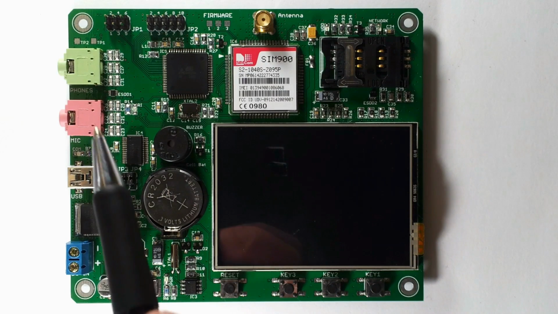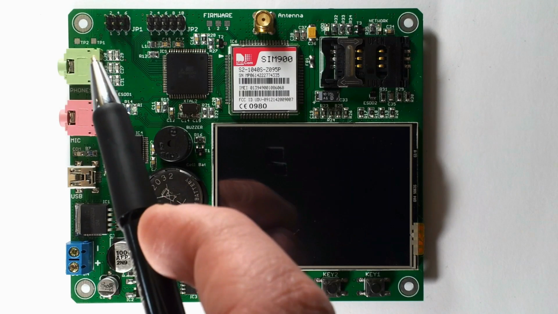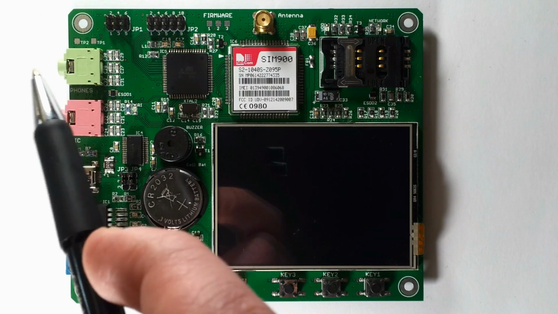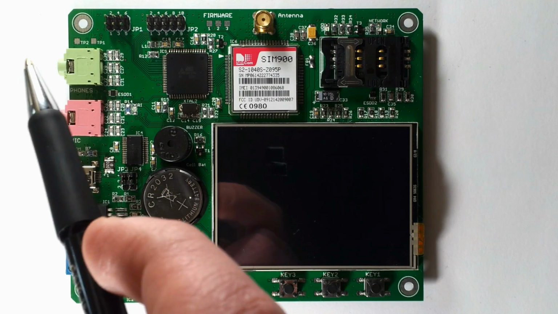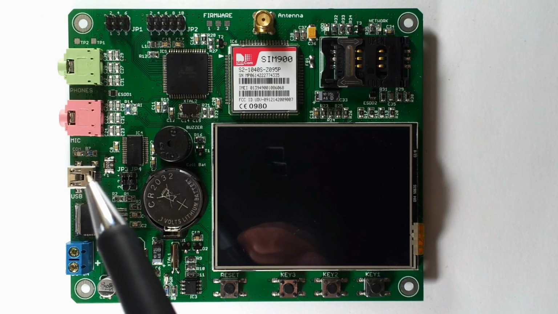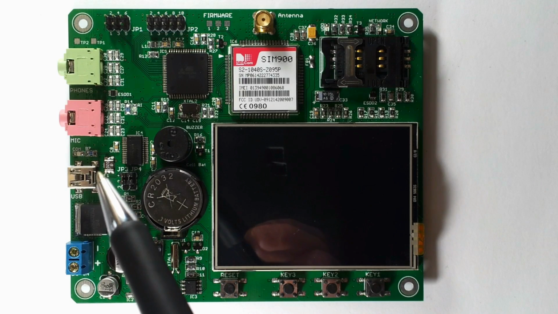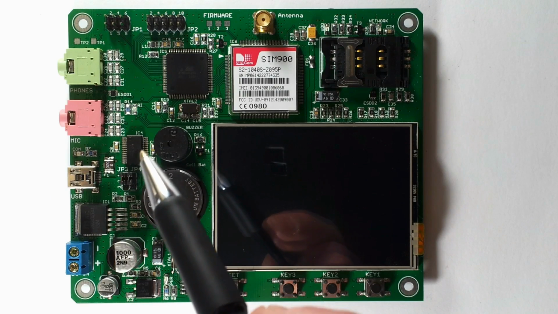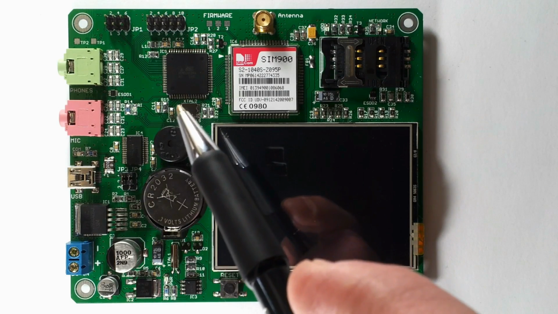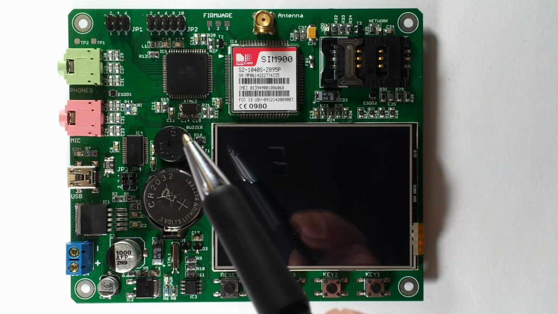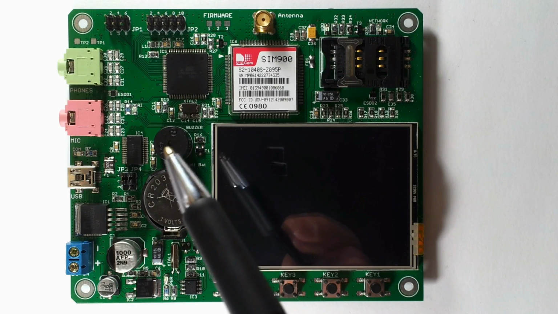Here's the audio input and output. So basically here's where I'm going to connect the microphone input and the speakers or headphones output. This is the USB connector here. It's a mini USB connector, and I used a dedicated FTDI chip to implement the USB communication with the AVR. That's a small piezo speaker here to generate some noise.